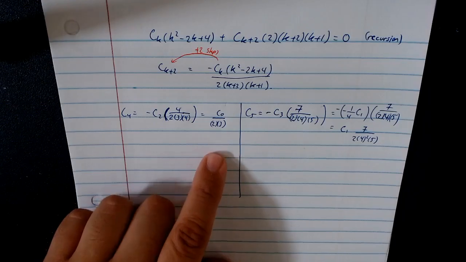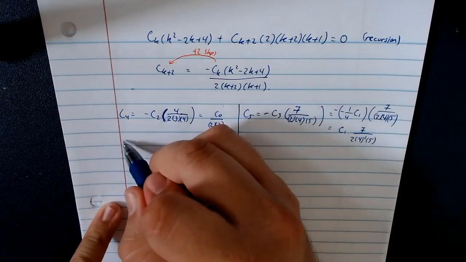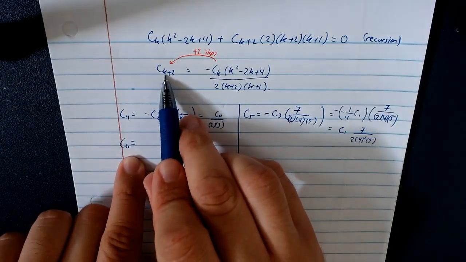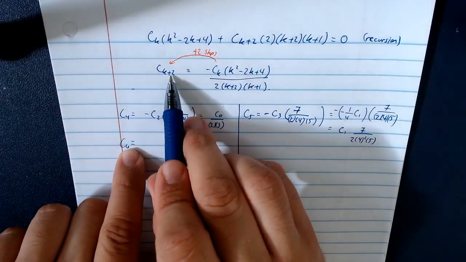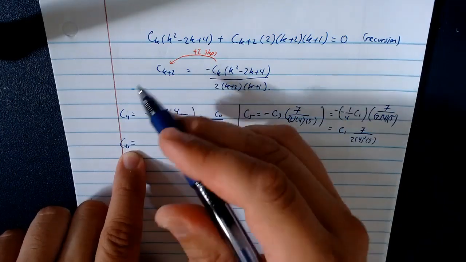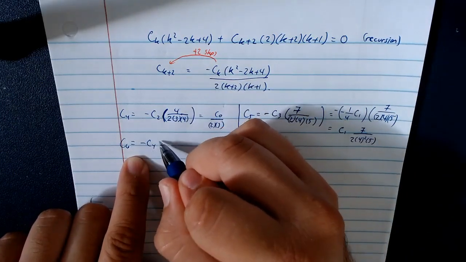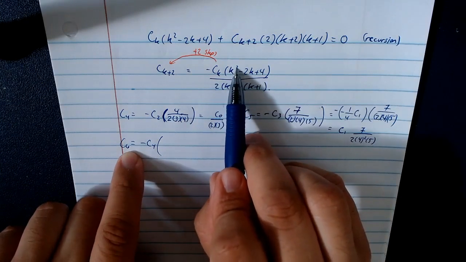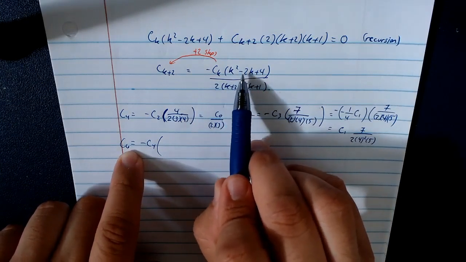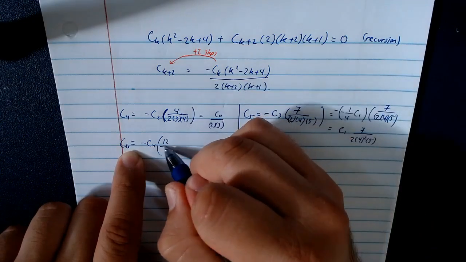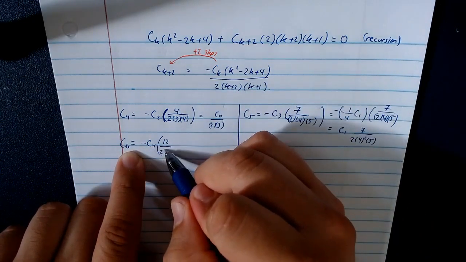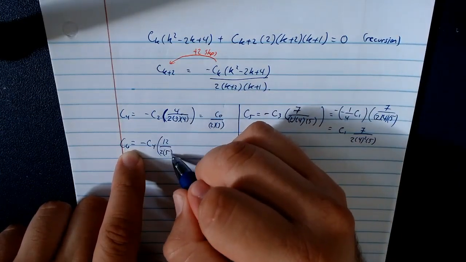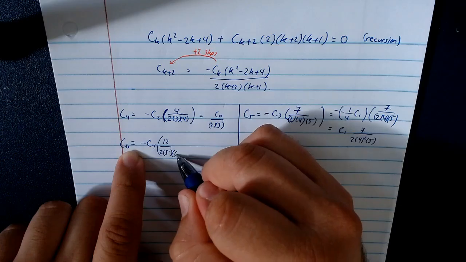Oh well. Let's see, C6. In order to get C6, I need k to be 4, so 4 plus 2 would be 6. So that's going to be negative C4 times, now if I'm plugging in 4, 4 squared is 16, minus 8 is 8, plus 4 is 12, over 2 times 4 plus 1 is 5, and then 4 plus 2 is 6.